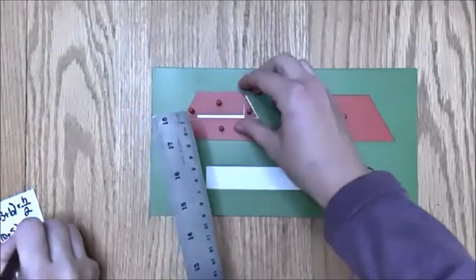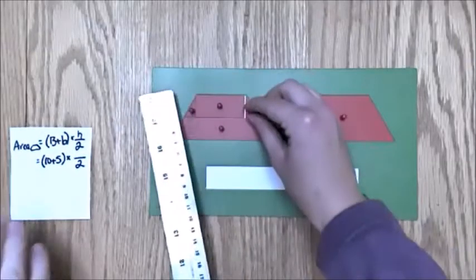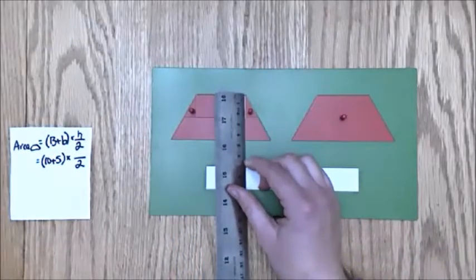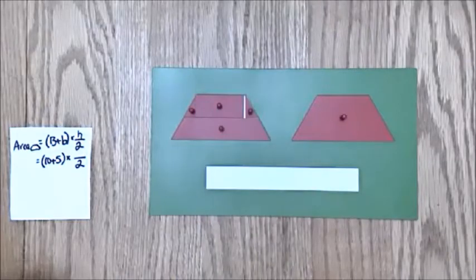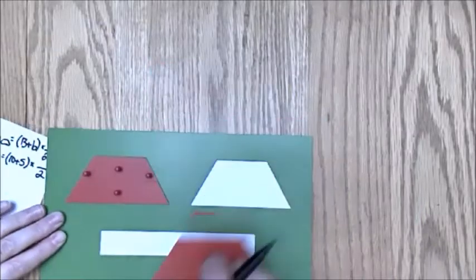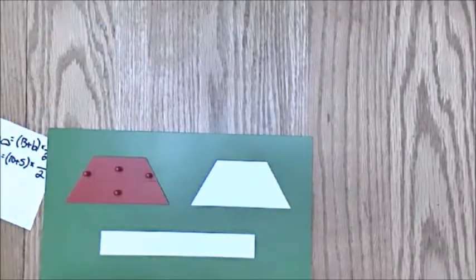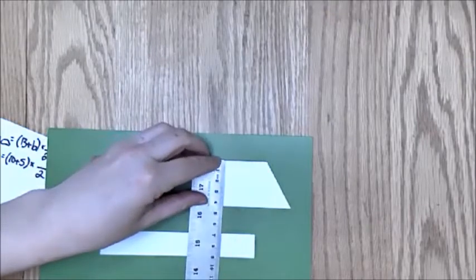All the pieces are running around. Okay. 4.5, it looks like. 4.5. Let's try it without the piece inside. I think that'll make it a little easier on the ruler. We're going to call that 4.